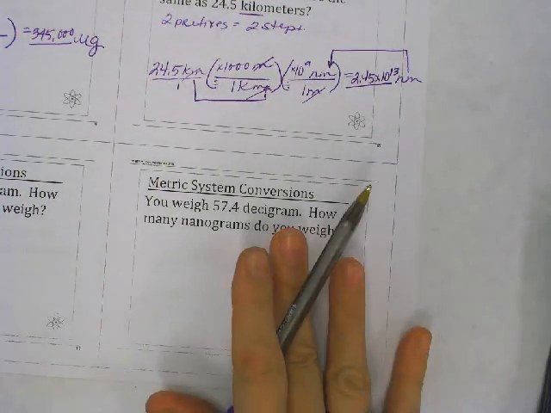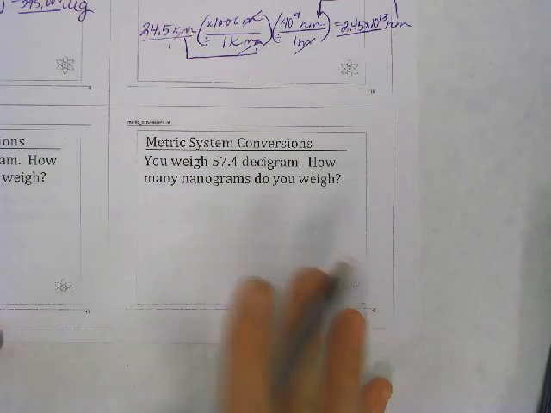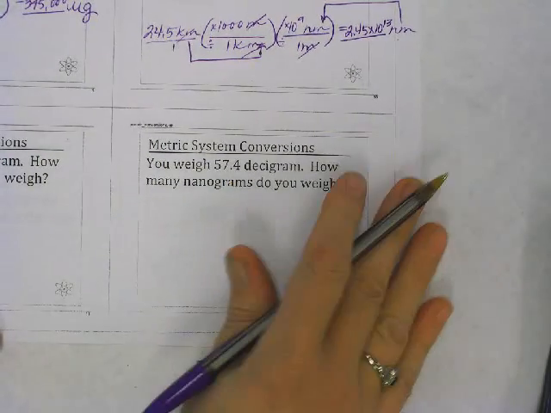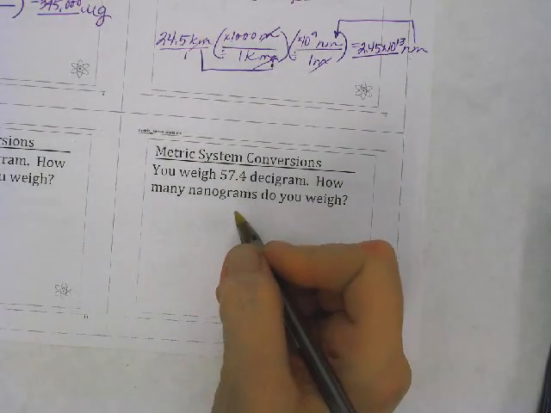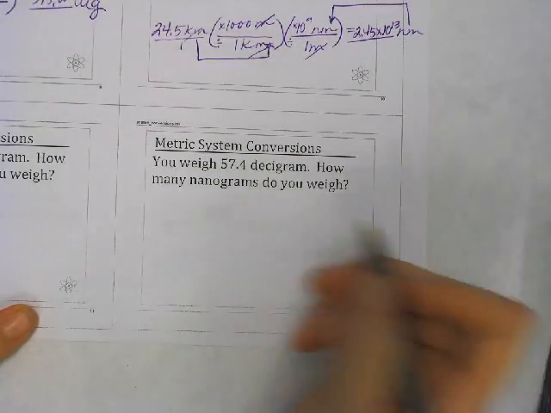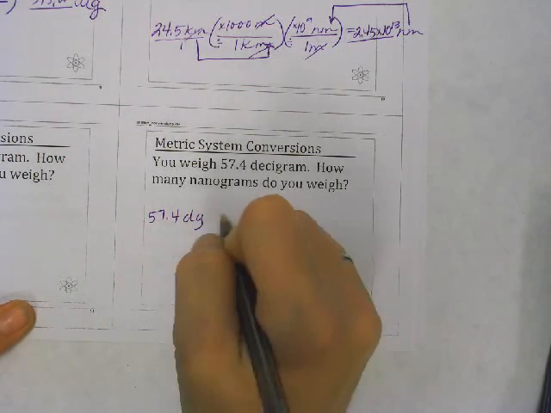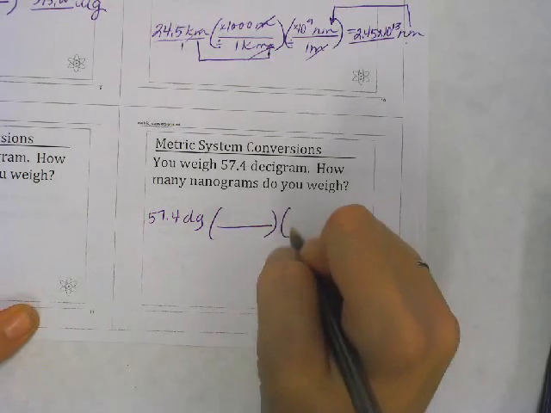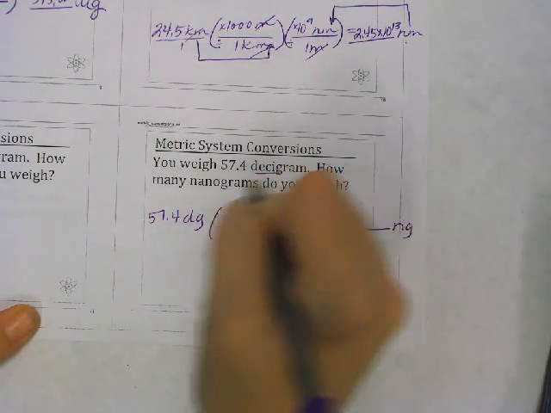I'm going to do this one right below it here with you too. Alright, you weigh 57.4 decigrams. How many nanograms do you weigh? So I'm going to work this one out kind of fast so that you guys can see. So I'm going to have 57.4 decigrams. It's two steps because I have two prefixes, deci and nano.